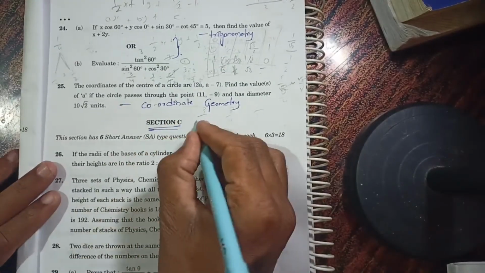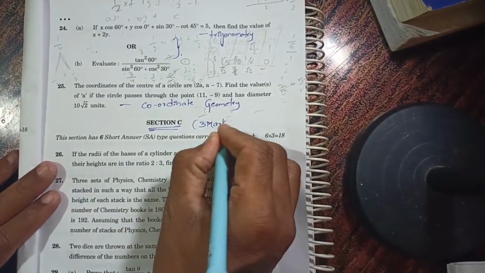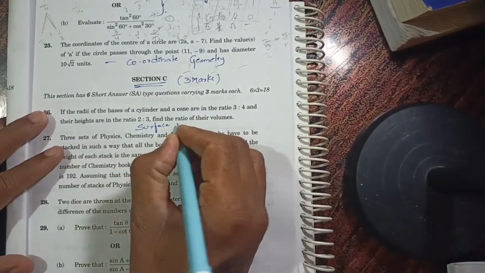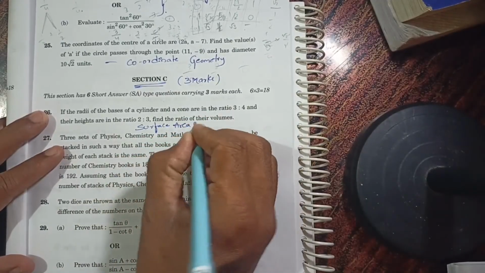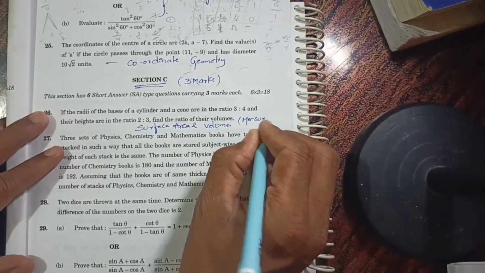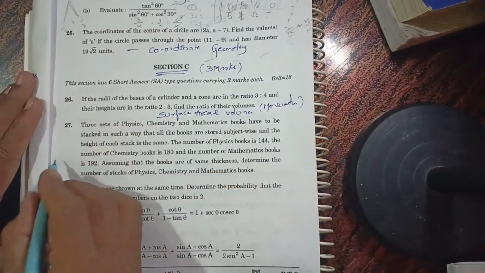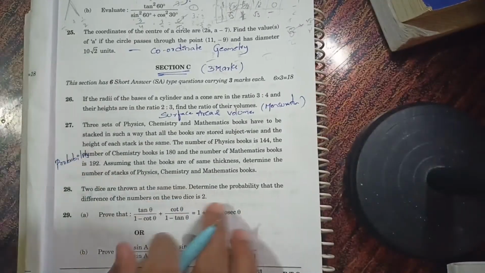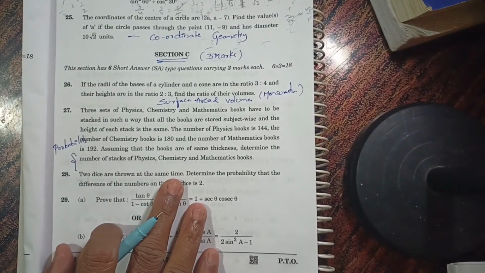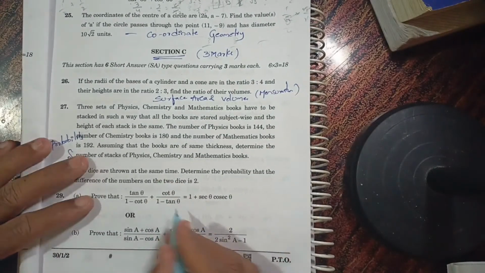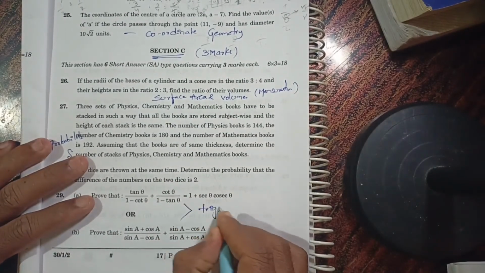And when it comes to section C, these are 3 marks questions. This is surface areas and volumes, or generally we call it as mensuration. This question we got from probability. Yes, both the questions we got from probability. Both the problems we got from again trigonometry.